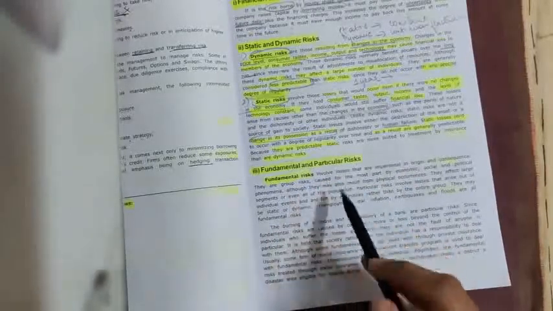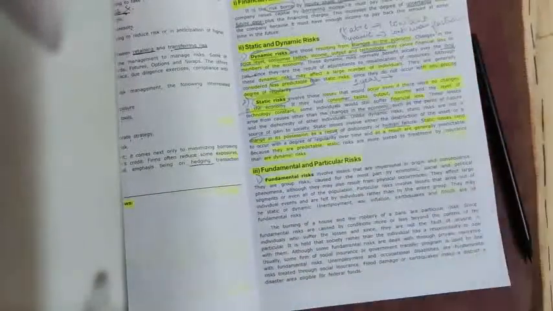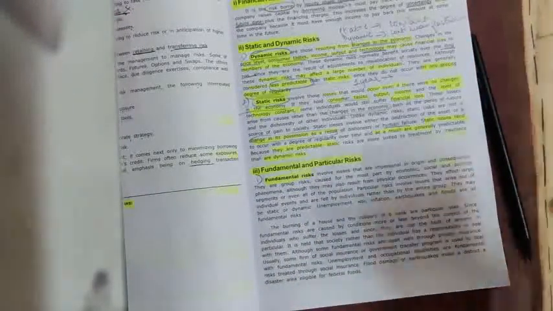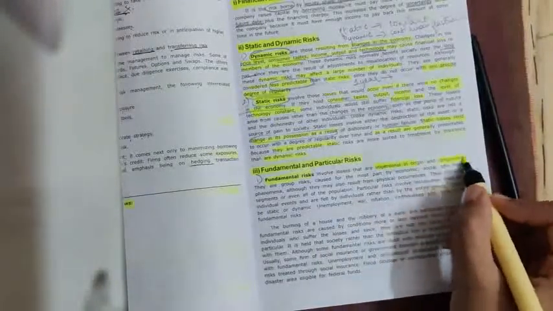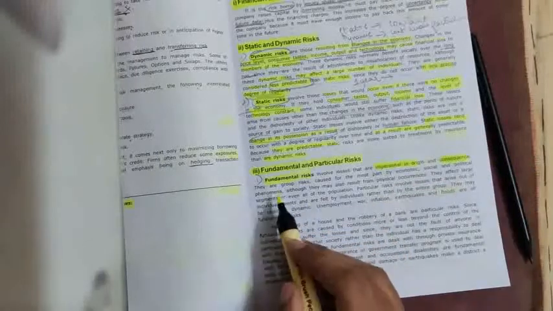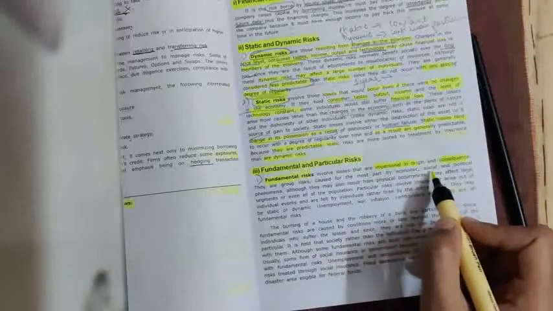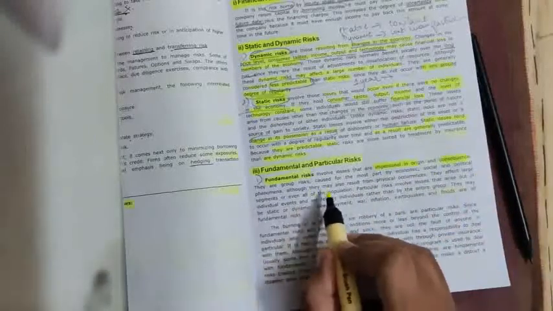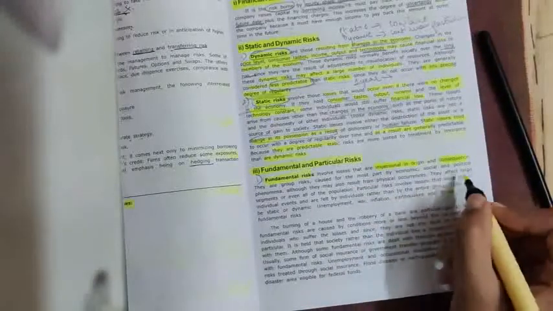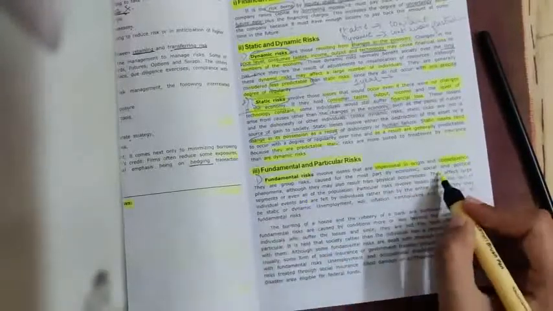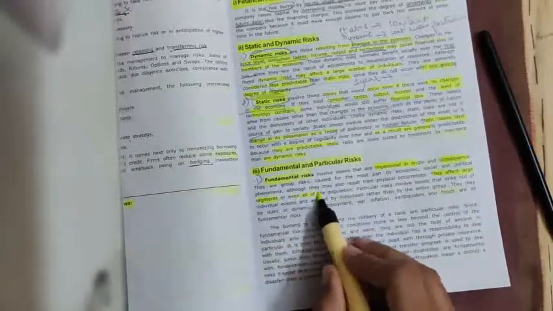What is fundamental risk? Fundamental risk, first one, it involves losses that are impersonal in origin. Okay, it is something that is impersonal. It is not something personal. It is impersonal in origin and consequence. Now they are a group of risk which is caused for the most part by economic, social and political phenomenon, although they may also result from physical occurrences. They affect large segments, okay, very important, they are affecting large segments or even all of the population.